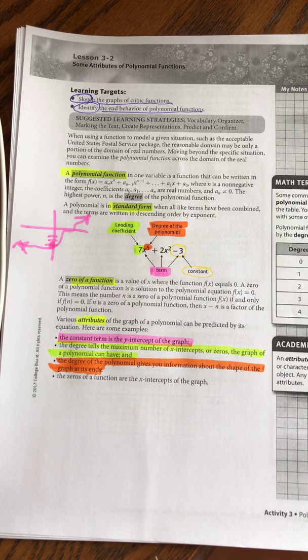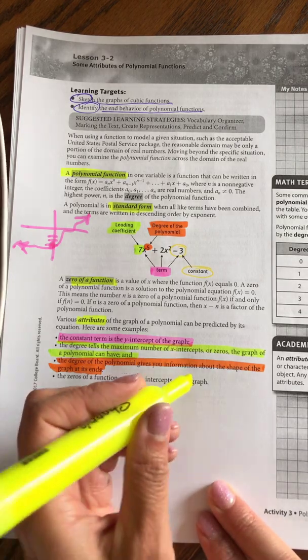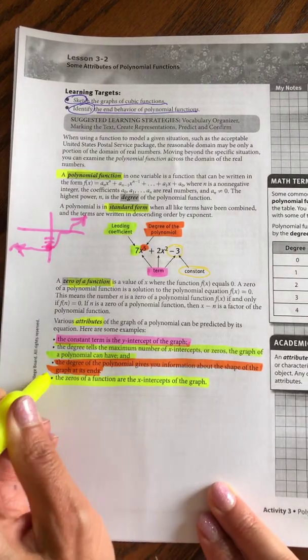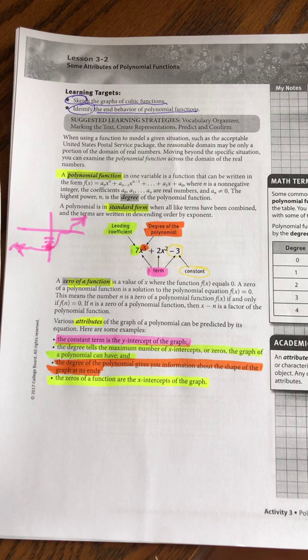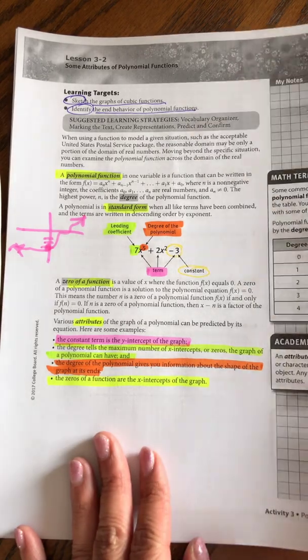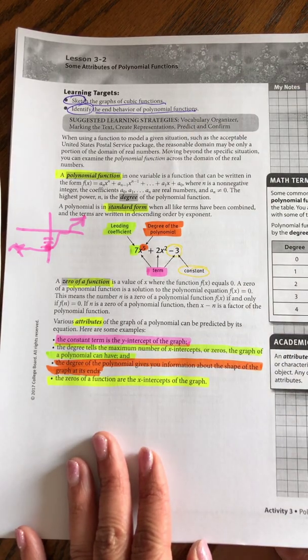And last but not least, the zeros of a function are the x-intercepts of the graph. Zeros are also called the solutions. They're also called the roots. Wherever they cross the x-axis, those are the zeros. Those are the x-intercepts. Okay, so there's a lot of terminology there, and there are just some things that you have to know.